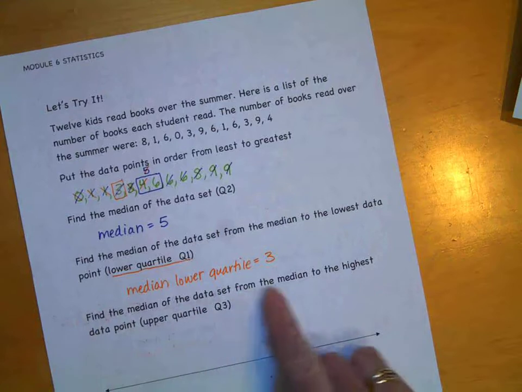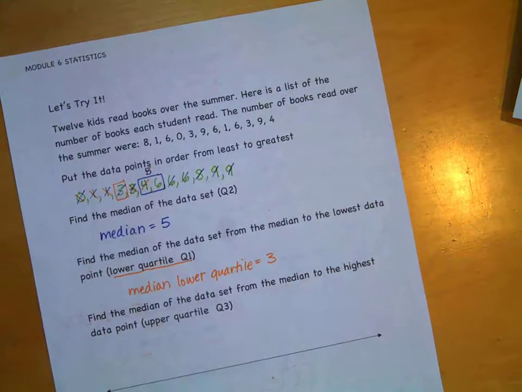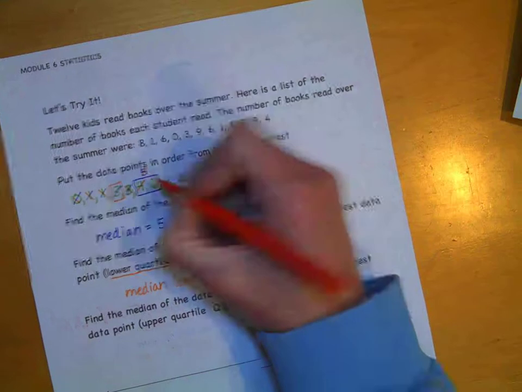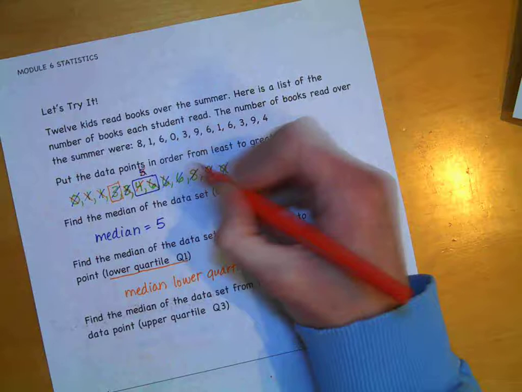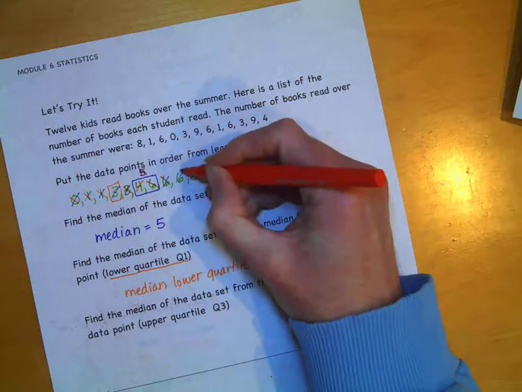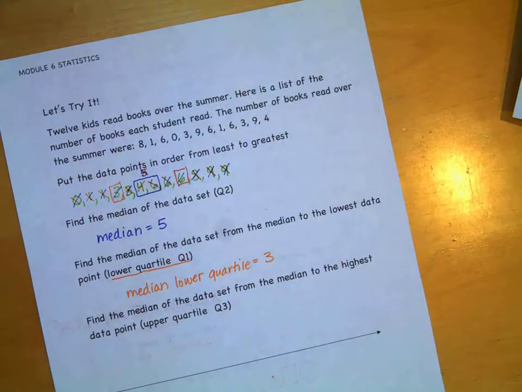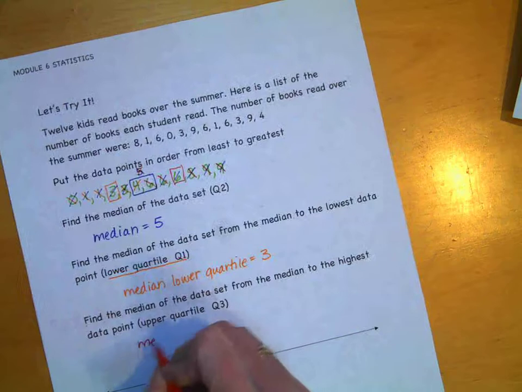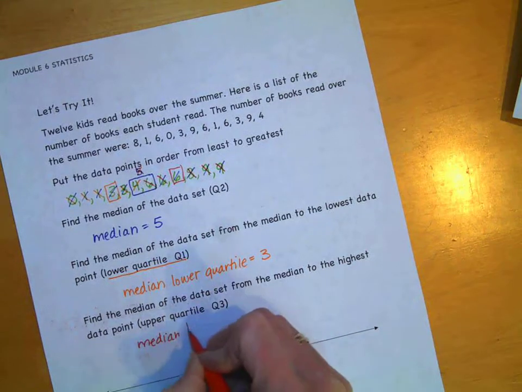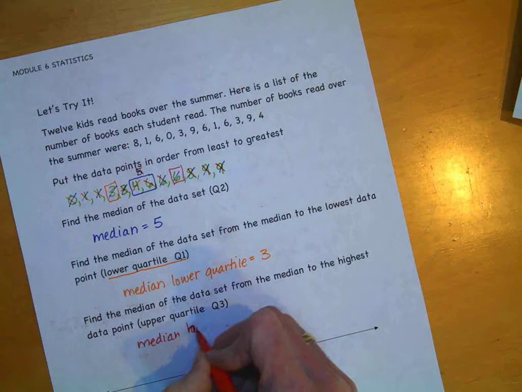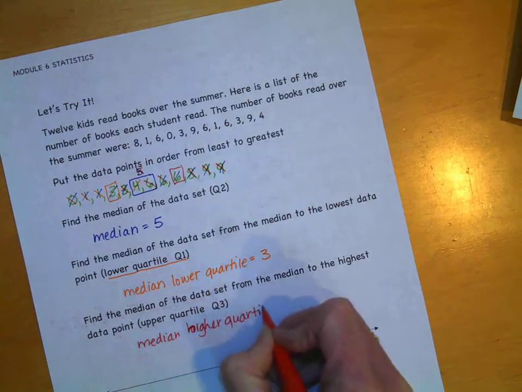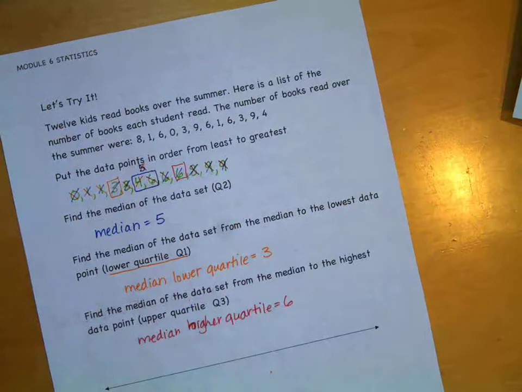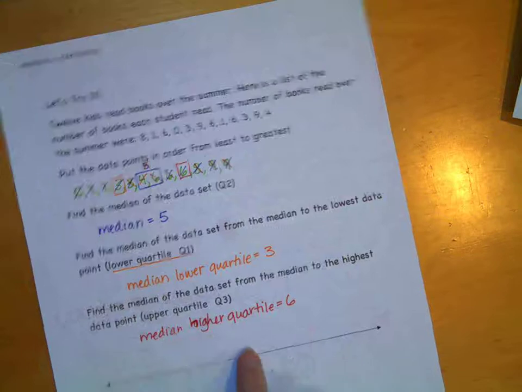Okay, now we have to do it for the upper. Find the median of the data set from the median to the highest point. Okay, so again, we have to use the median. So that one and that one, that one and that one, that one and that one, and then we have this guy, right? So we found that the median for the higher quartile is 6. Okay, so that wasn't so bad, right?